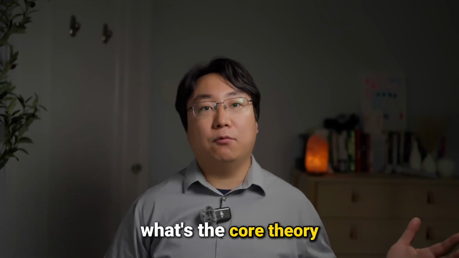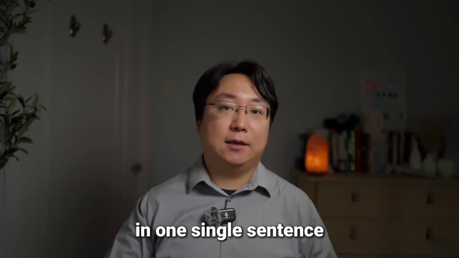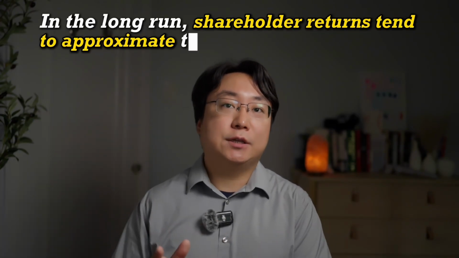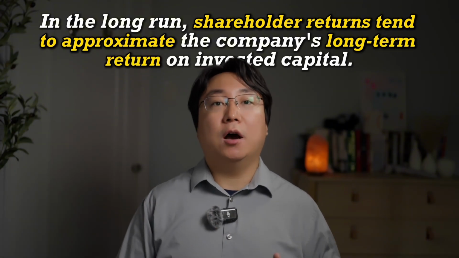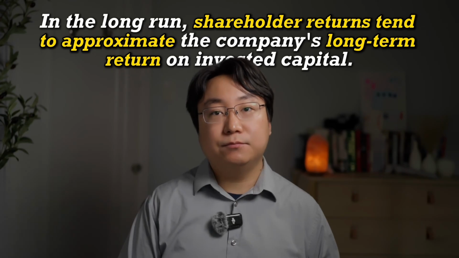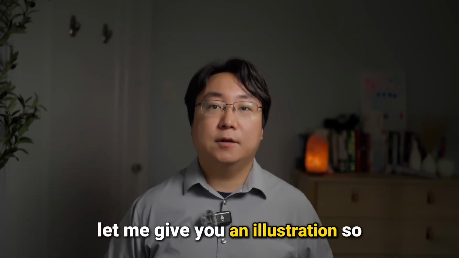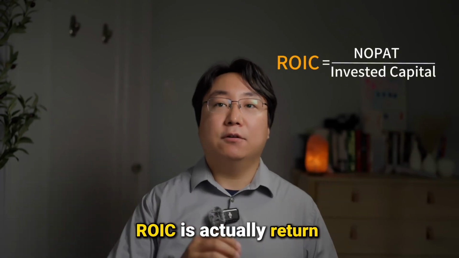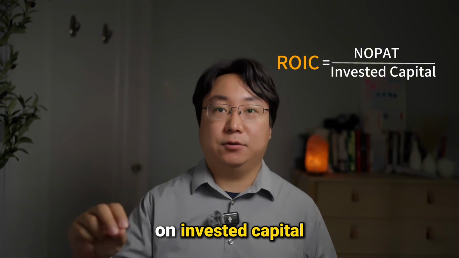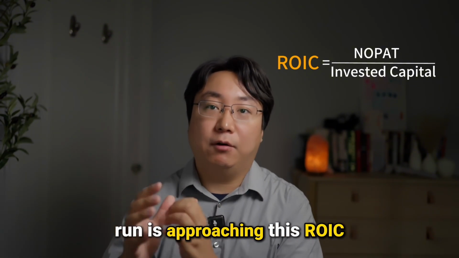So first of all, what's the core theory? The core theory can be summarized in one single sentence: in the long run, shareholder returns tend to approximate the company's long-term return on invested capital. It's kind of abstract. Let me give you an illustration. Look at this equation. ROIC is return on invested capital. So the stock price change in the long run approaches this ROIC.